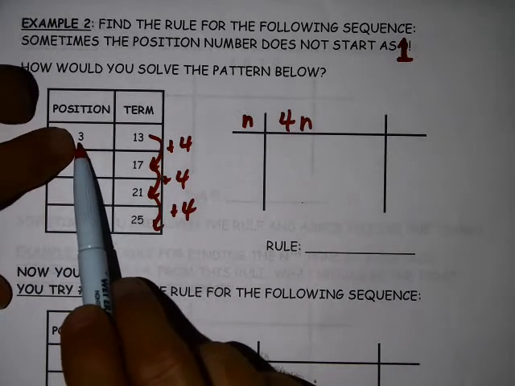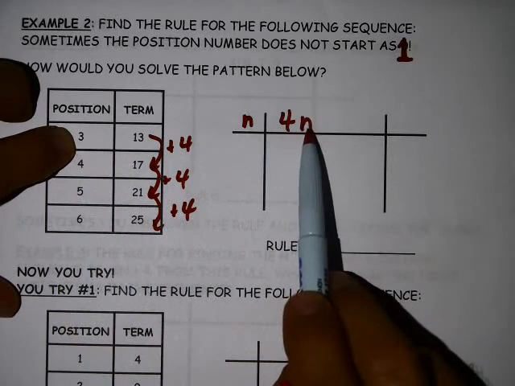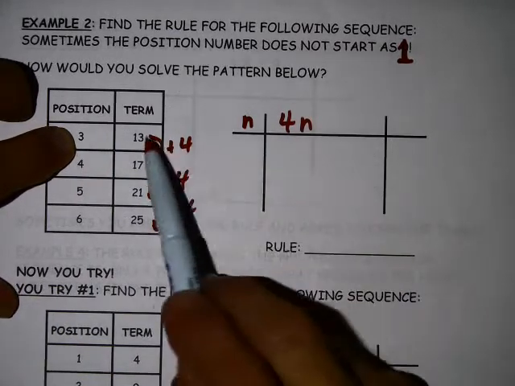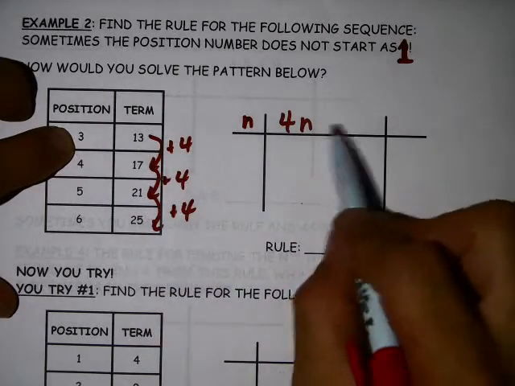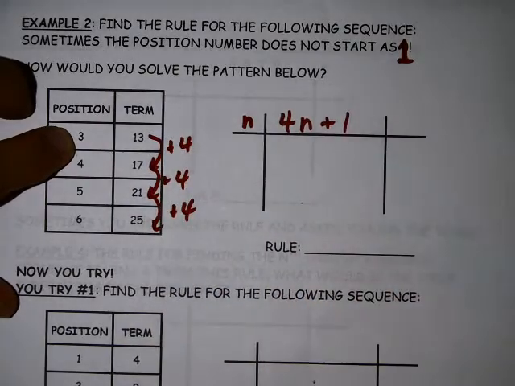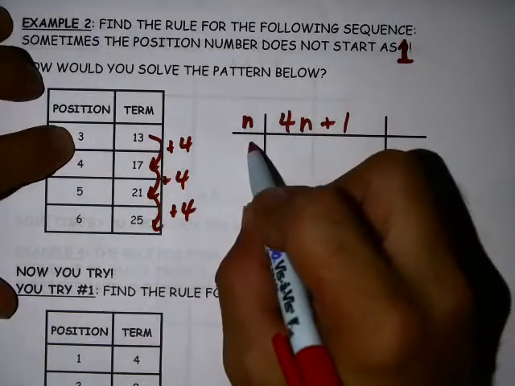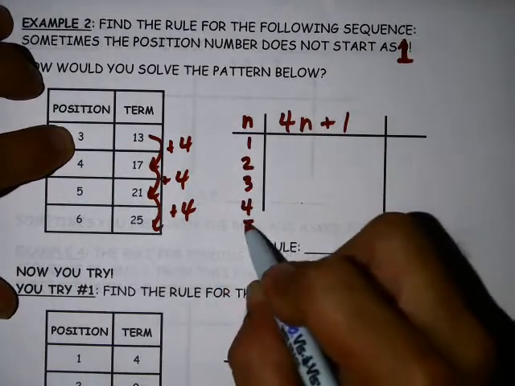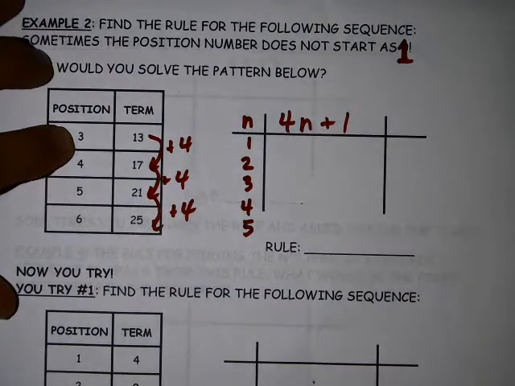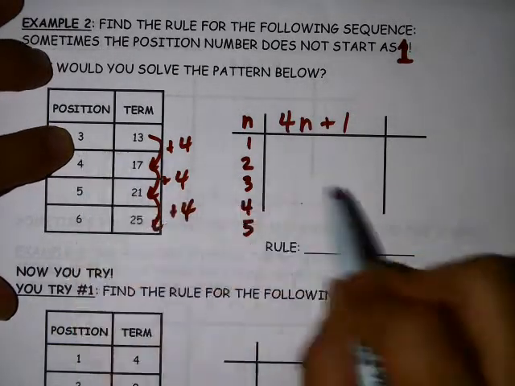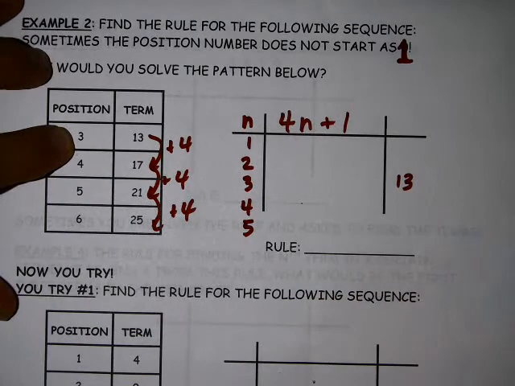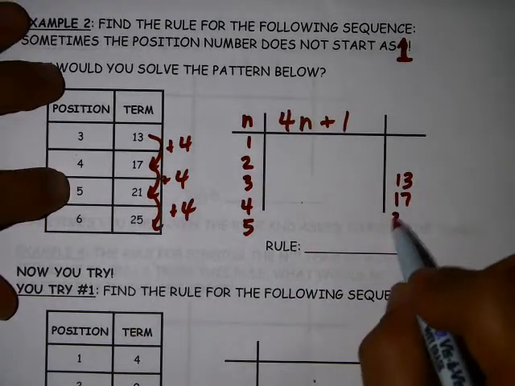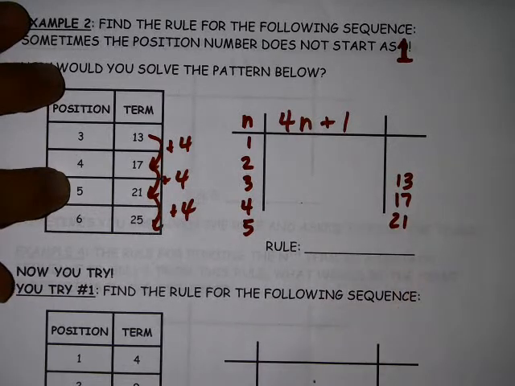So we're going to take the position 3, put it right here. 4 times 3 is 12. How do you get to 13? You add 1. That is our rule. So now we can come over here and we can write down some of these answers. We already know that when we do 3, we should get an answer of 13. We do 4, we should get an answer of 17. 5, we should get 21, and so on.